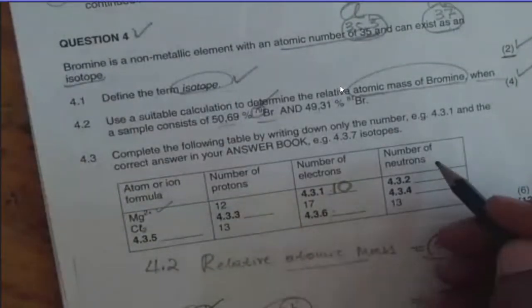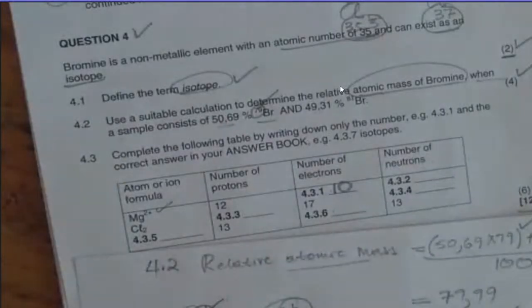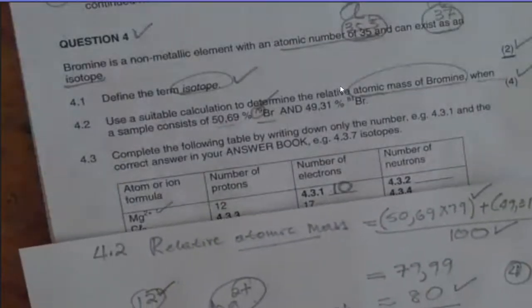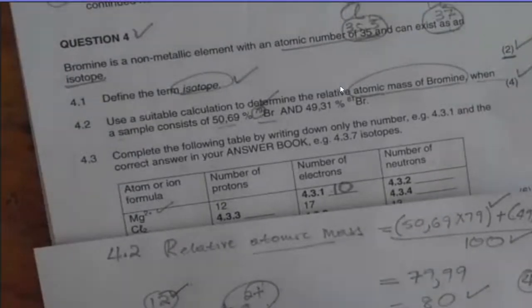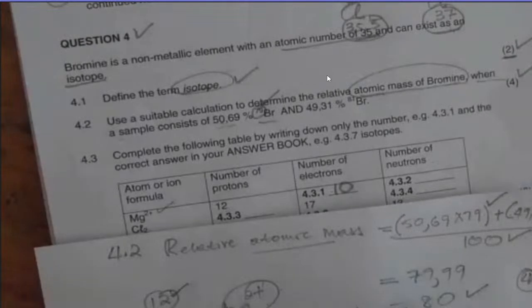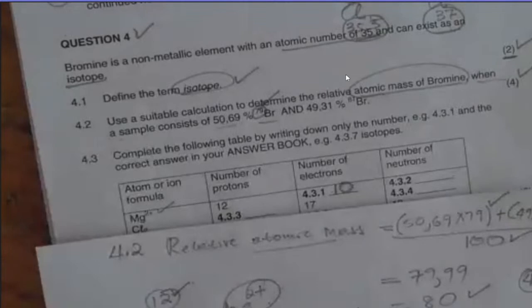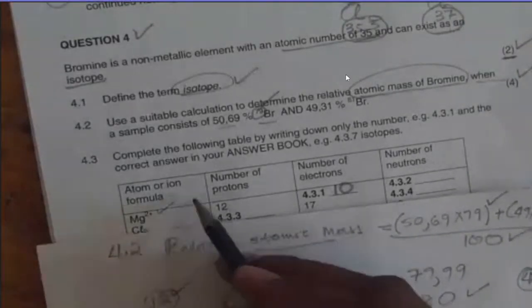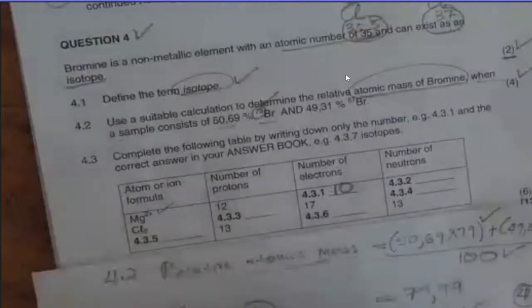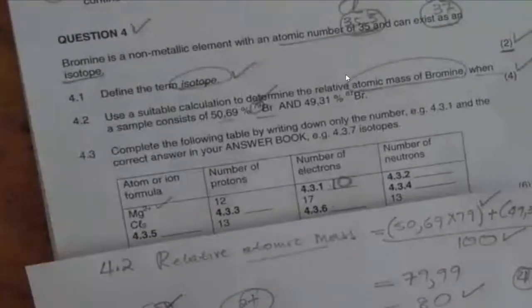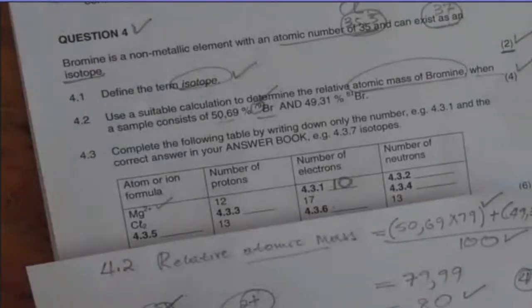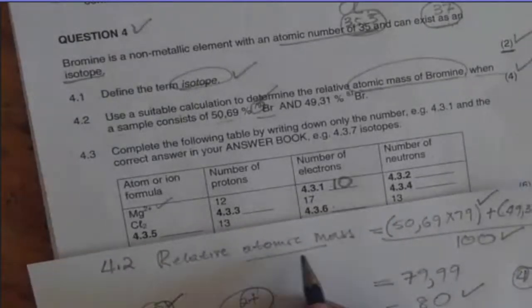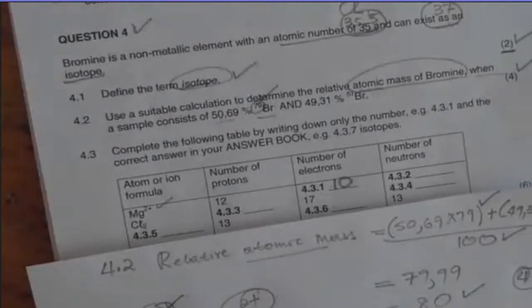But now how do I get the number of neutrons? To get the number of neutrons, you go to the formula A equals Z plus N, if I still remember very well. A is the mass, the molar mass, let me say atomic mass.